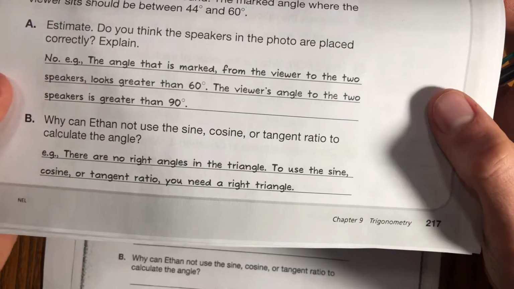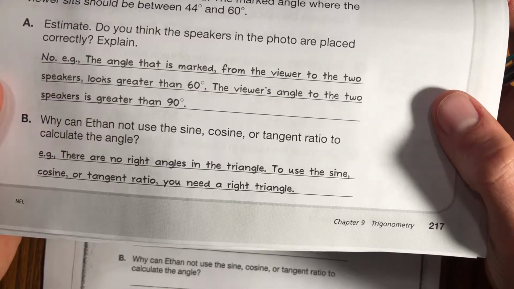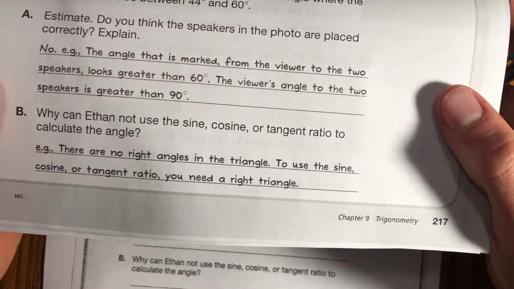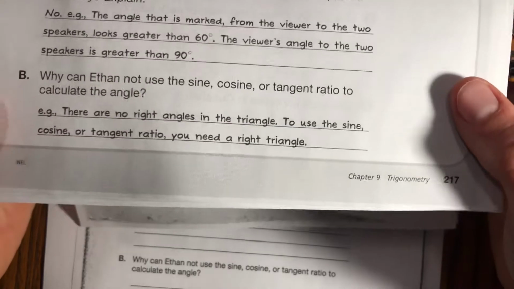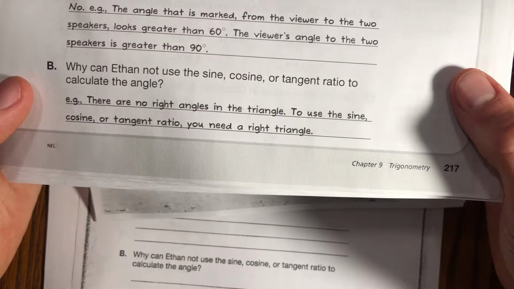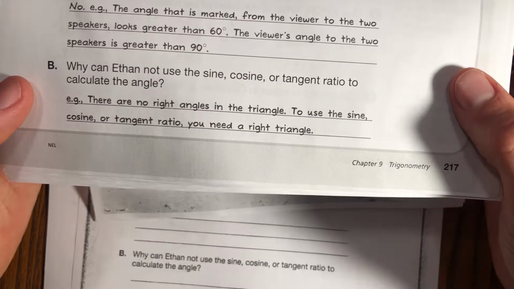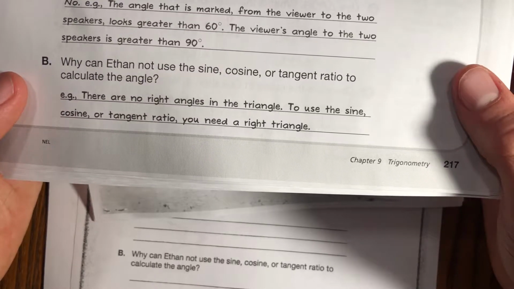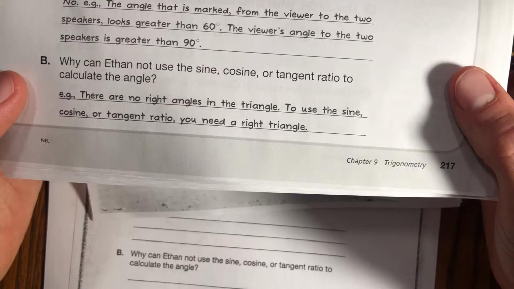No, the angle that is marked from the viewer to the 2 speakers looks greater than 60 degrees. The viewer angle to the 2 speakers is greater than 90 degrees. B, why can Ethan not use the sine, cosine, and tangent ratio to calculate the angle? There are no right angles in the triangle. To use the sine, cosine, or tangent ratio, you need a right angle.